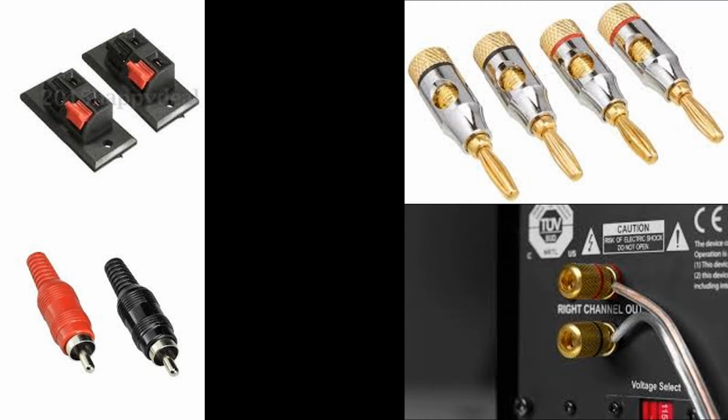When connecting your subwoofer to your amplifier, there are 4 connectors and terminals you'll see: spring-loaded clamps, banana connectors, RCA plugs, and studs. For all 4 connectors, you'll want to match positive connectors to the positive terminals and negative connectors to the negative terminals. Usually the connectors and terminals denote red as positive and black as negative.